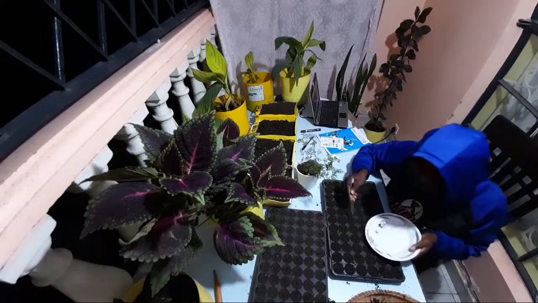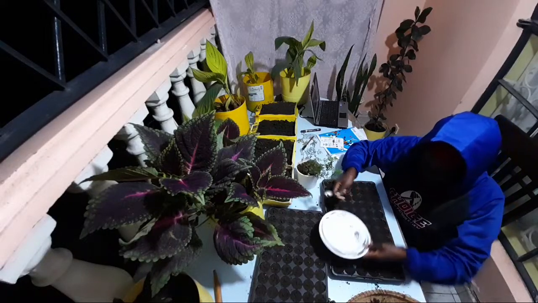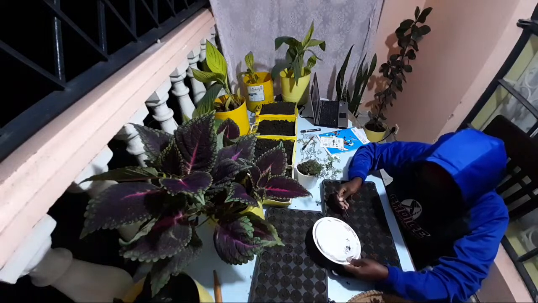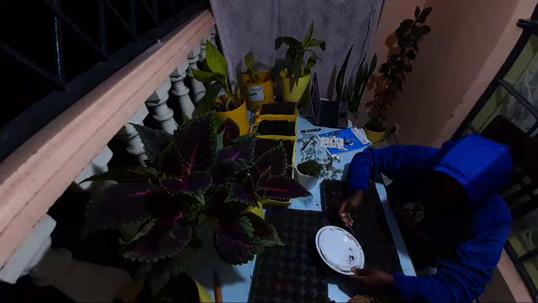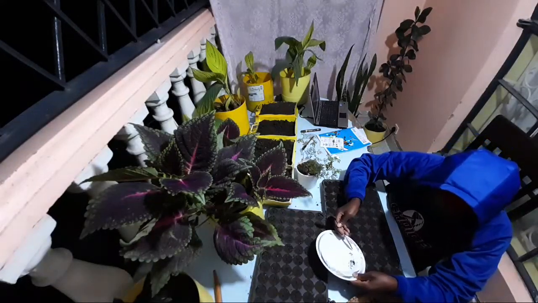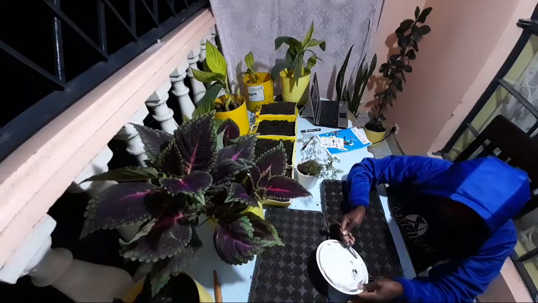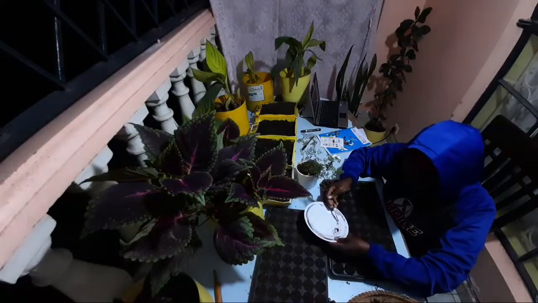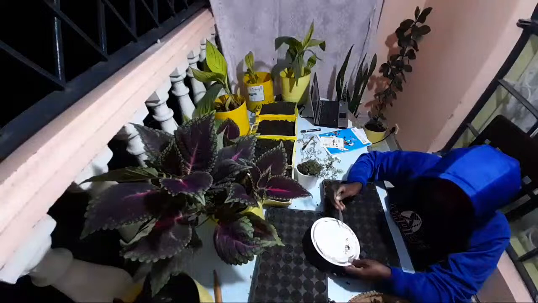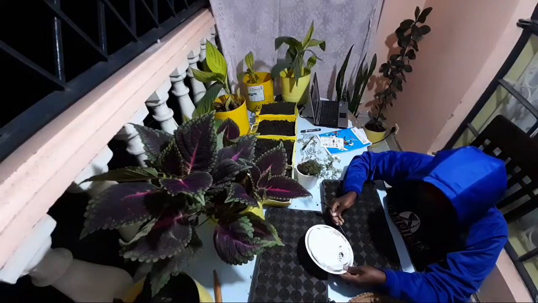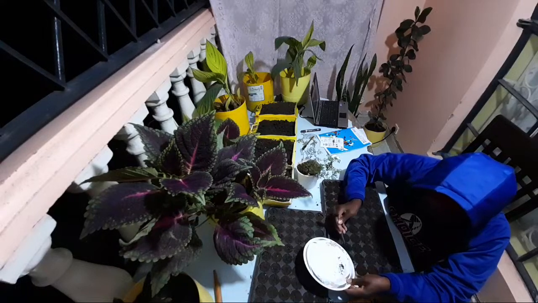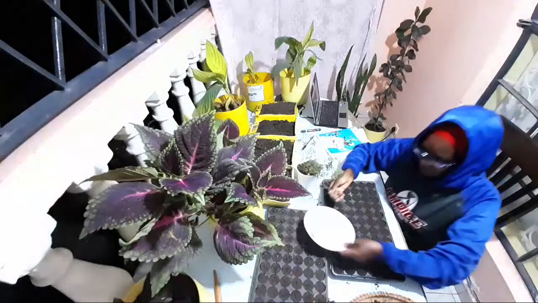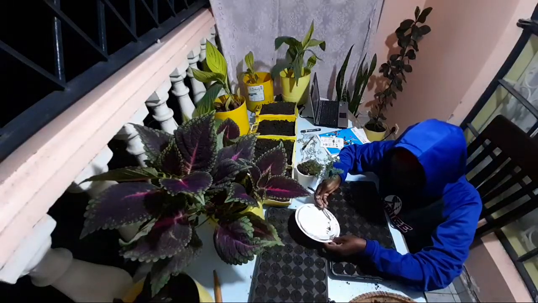So it's my first time growing lavender, and the seeds are so small. There was a time I was joking that for small seeds here you have to plant one seed at a time and you'll get tired.